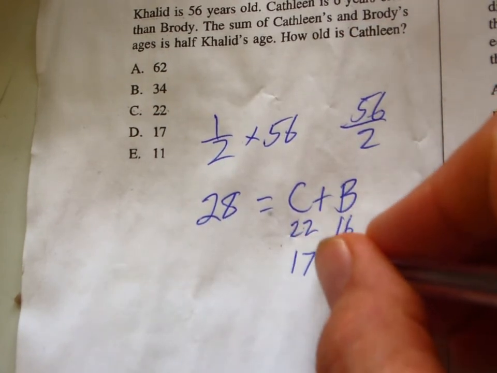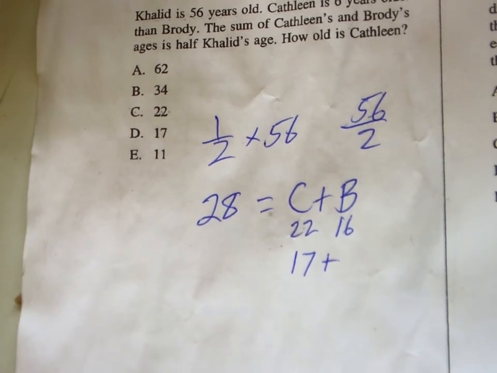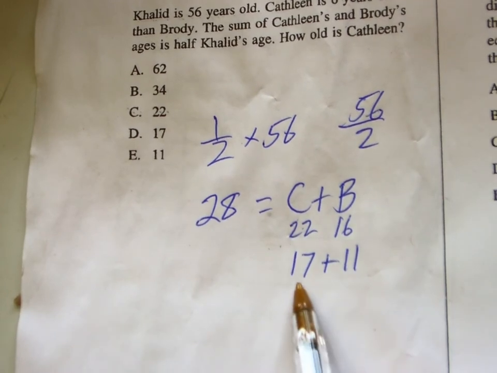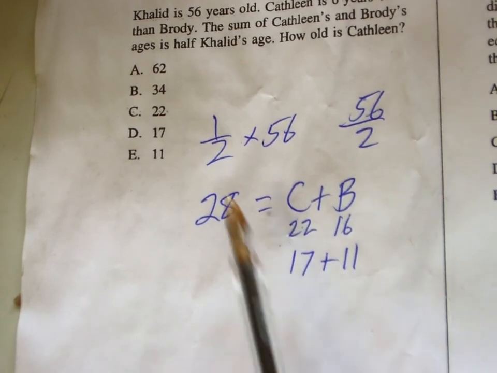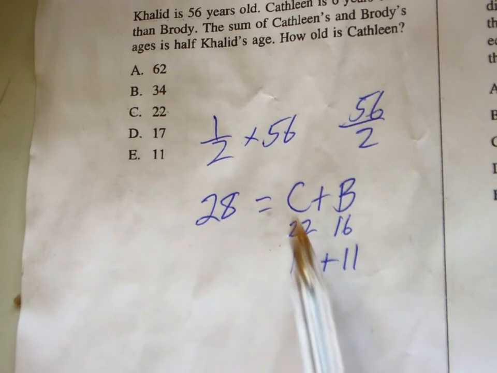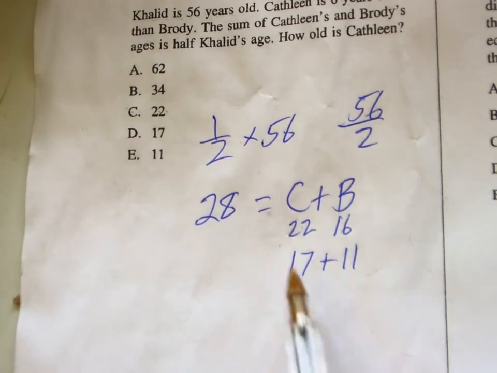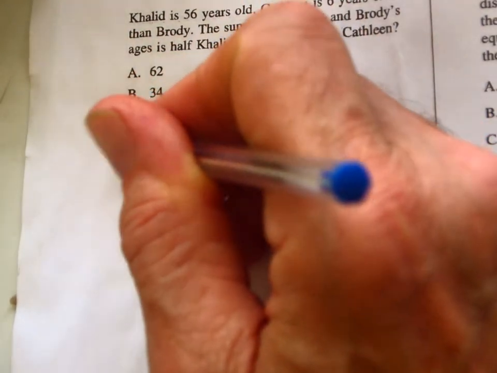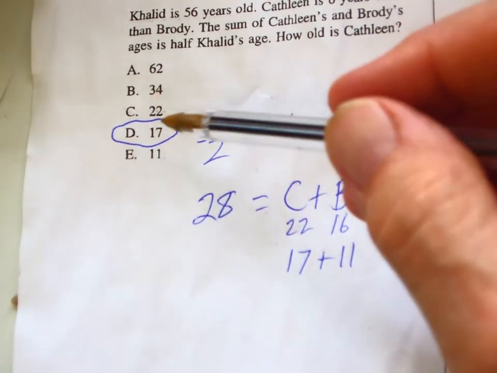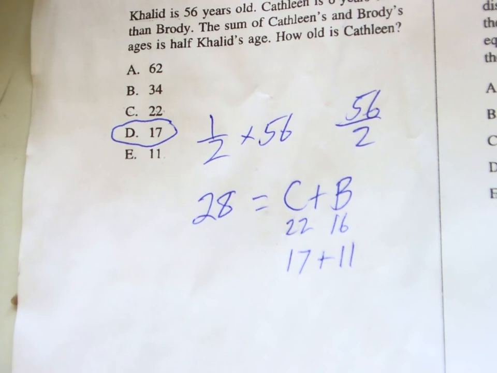How about 17? If she's 17, how old's Brody? Remember, he's 6 years younger than her. He's 11. What does this add up to? Ta-da! 28. Half of Kayla's age. Is that what we picked? No, here's the right one. 17. And there's Brody's age, 11. That's Kathleen's age, 17. 17, 11, 28.